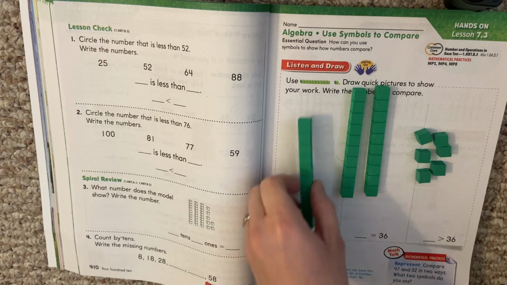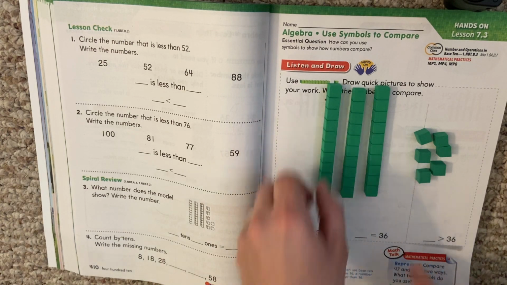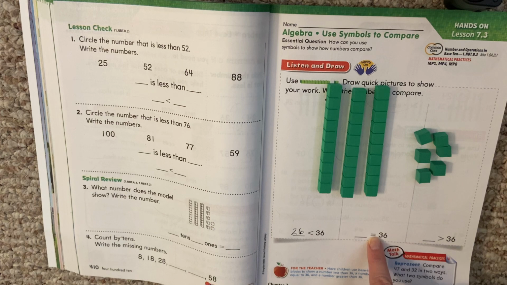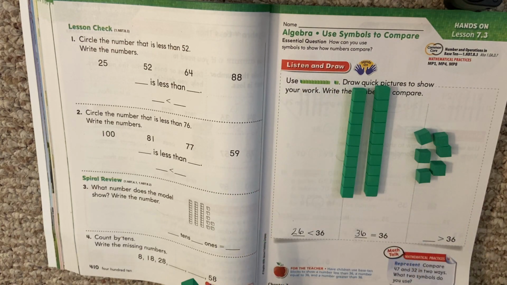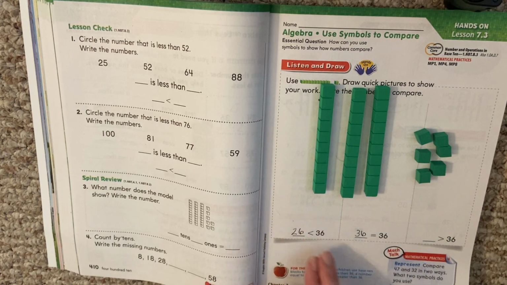All right, so let's go back here. This is what we had, 36. Look at this sign. Equal. Equal means the same. So what number is the same as 36? 36, right? I can't take anything away. If I take something away, it's not the same anymore. The same means this side and this side have the same number. So 36 is the same as 36.